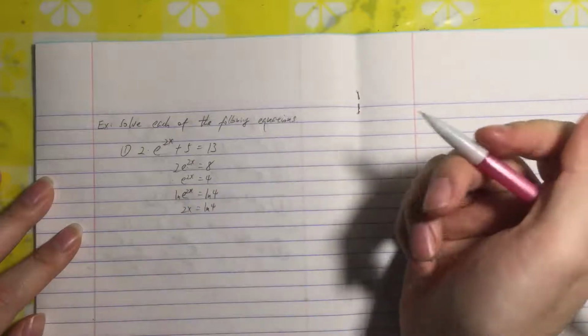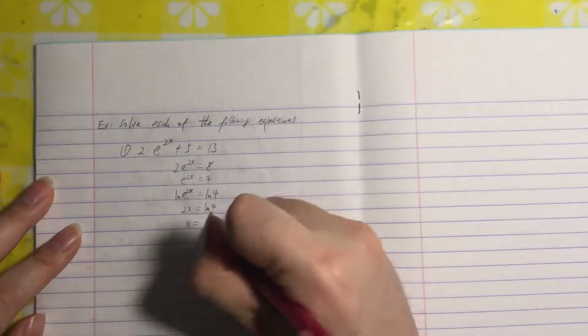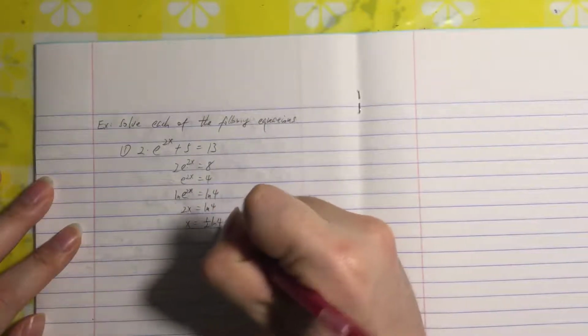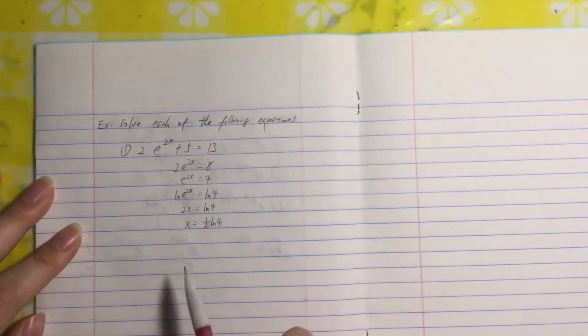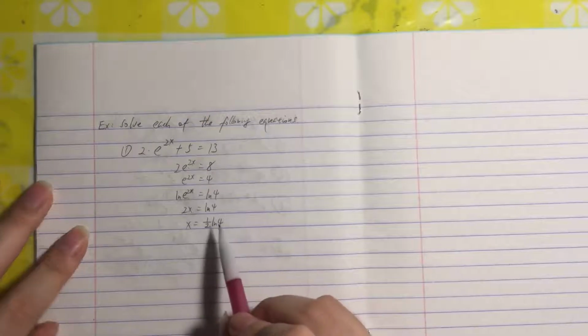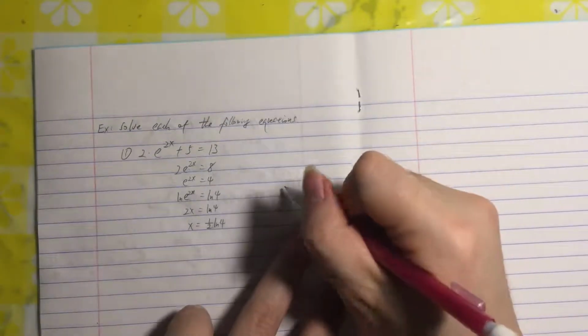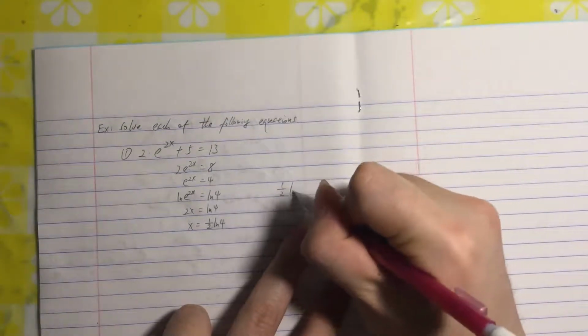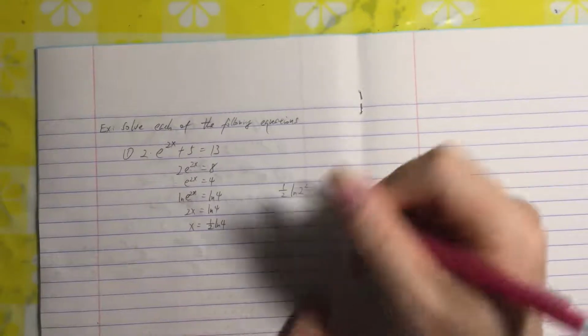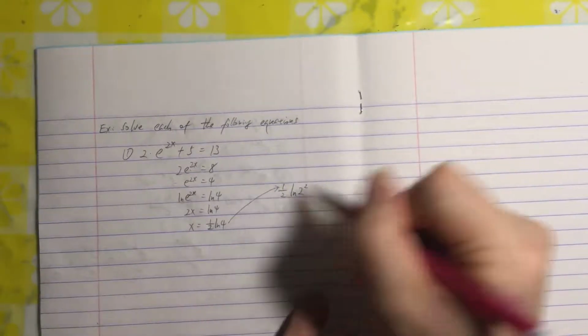Then I can divide both sides by 2. I get s equal to half ln of 4. That's the final answer. But if we want to simplify further, ln of 4 can be rewritten as ln of 2 squared.